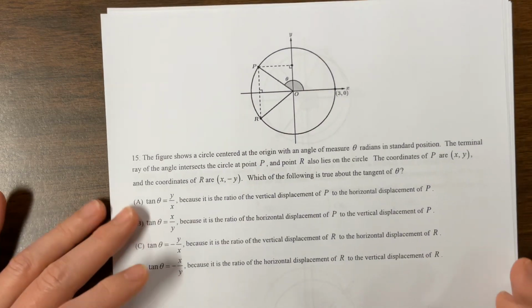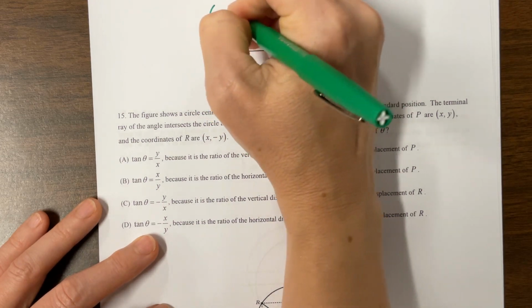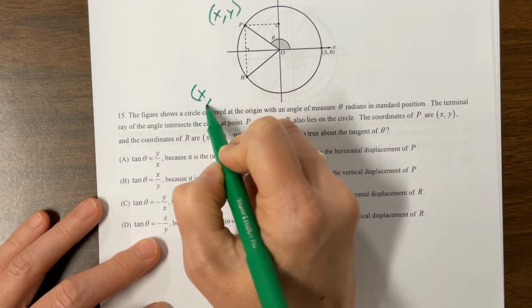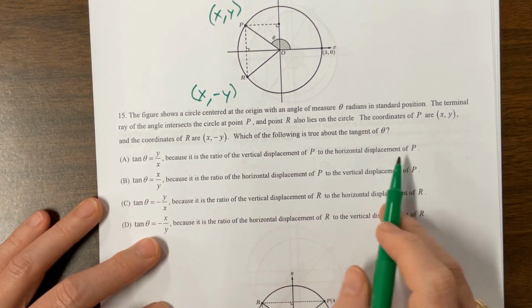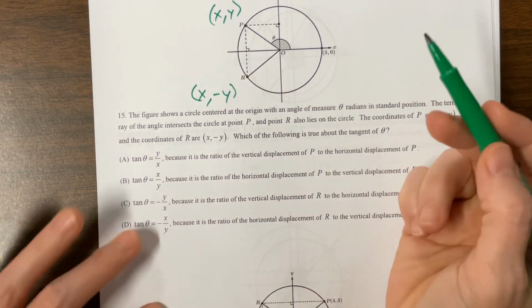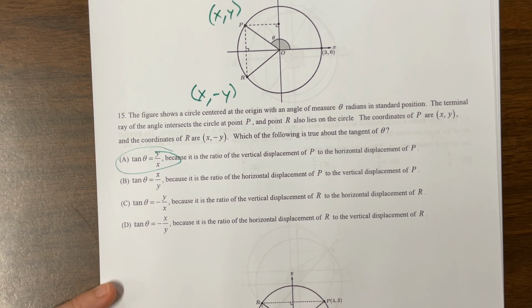Okay, let's do a tangent one. So what did they tell us? The coordinates of P are x, y. Then that means they're going to have the same x value here, but the opposite y value, which is what they told us. Tangent of theta gets me to here. So tangent of theta is going to be y over x. There we go.